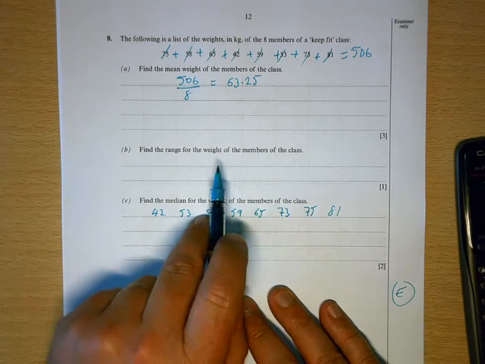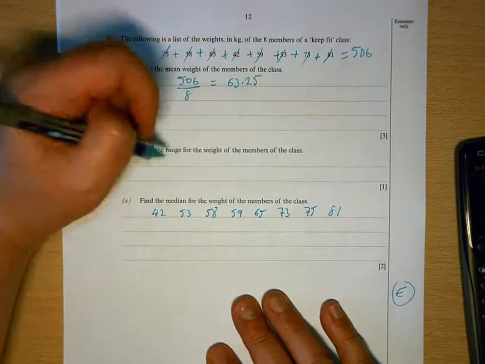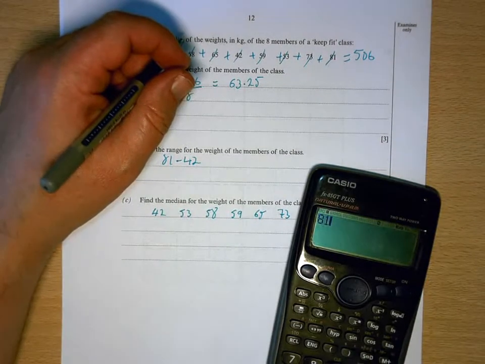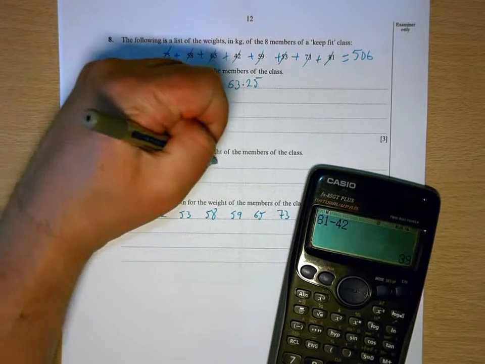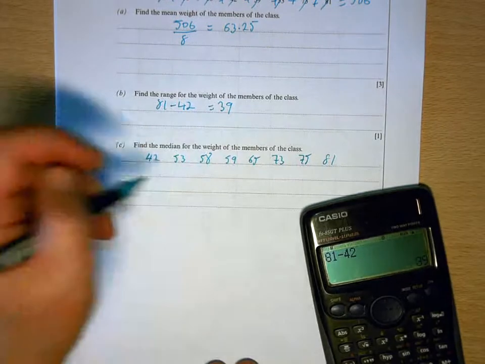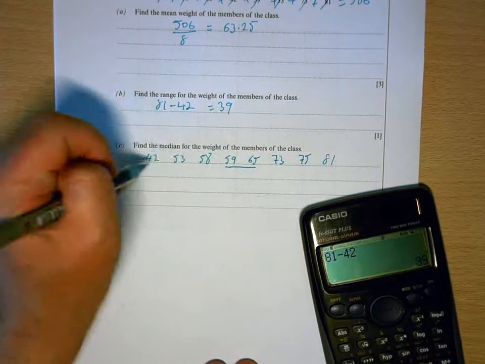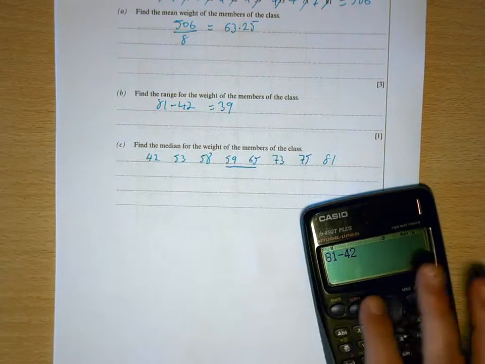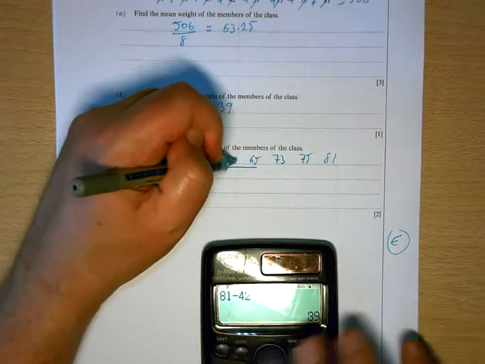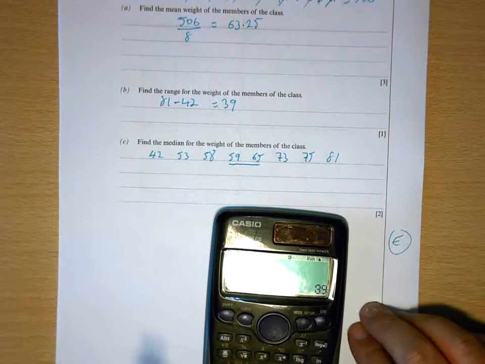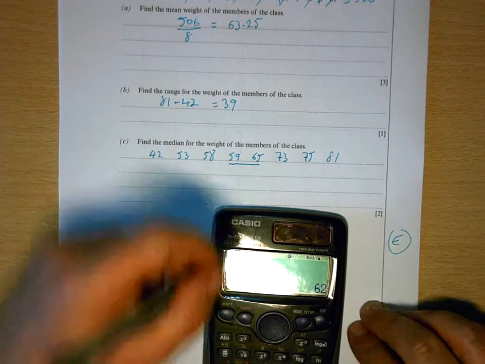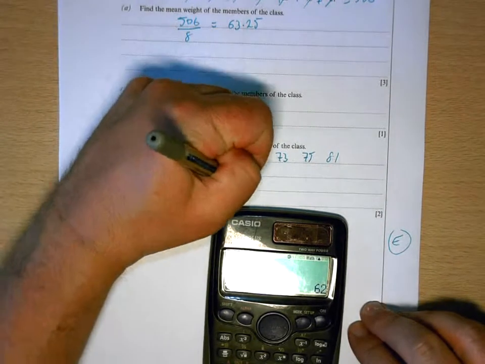Let's do the range first of all. Range is easy now. It's going to be 81 take away 42. 81 take away 42 is 39. So the range is 39. The median is going to be halfway between these two. 1, 2, 3 that side, 1, 2, 3 that side. Because there's an even number of them, there is no middle. So in order to find out halfway between there, we do 59 plus 65, which is 124, divided by 2, which is 62. So the median is 62, halfway between those two.